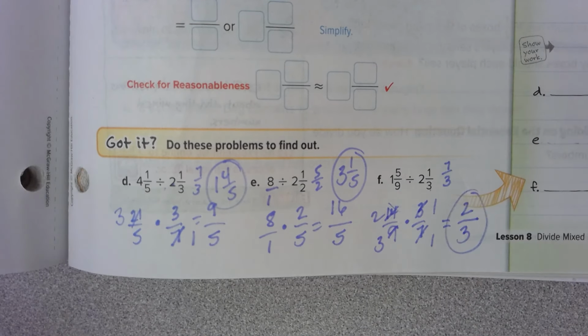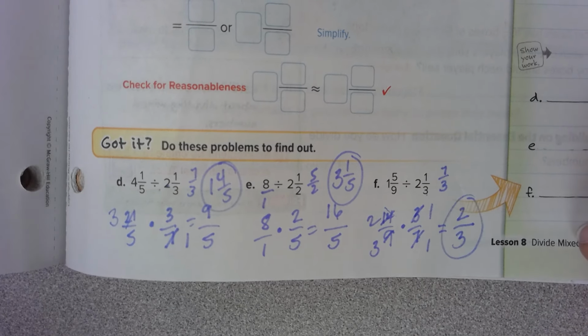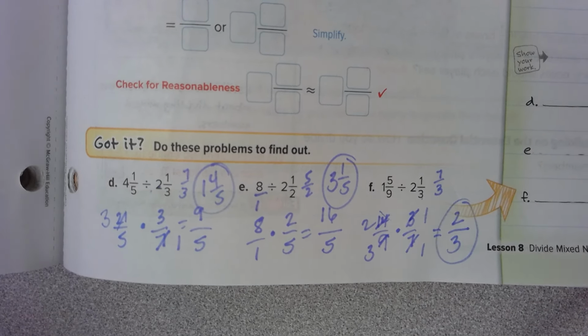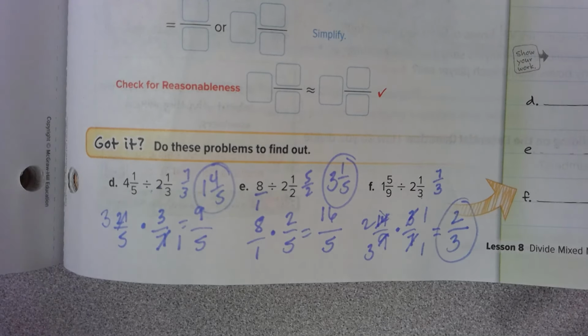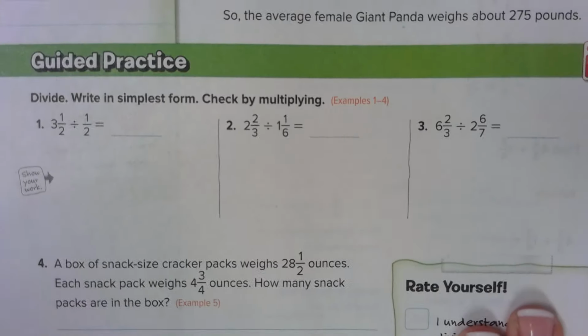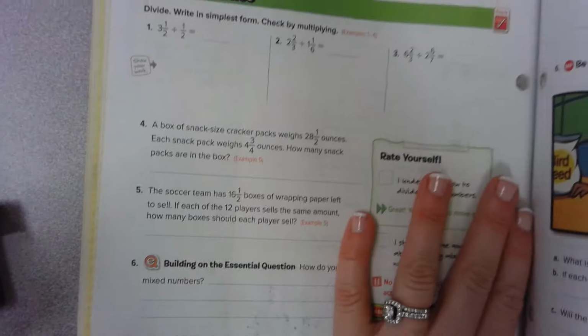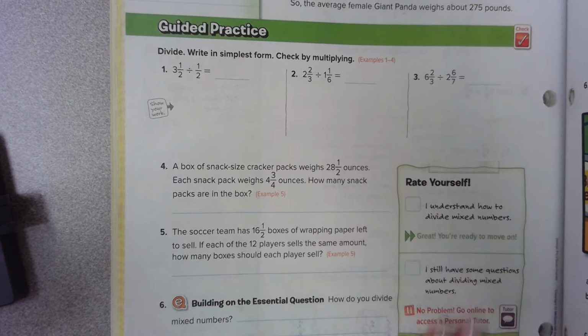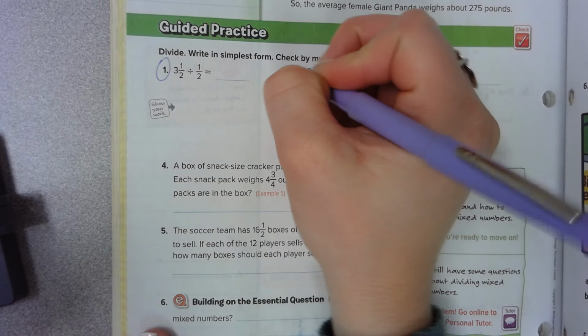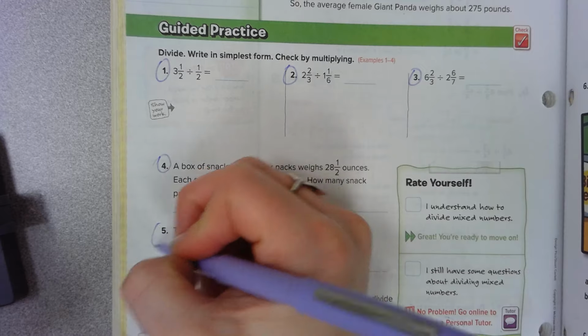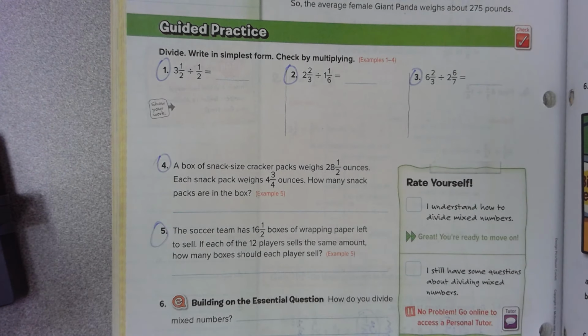Okay, if you have any more questions on this, please reach out to me. Please watch the video again. Maybe watching it a second time will help you understand it a little bit more. Otherwise, your homework for tonight is going to be on the guided practice. We haven't done homework on this section before. Normally, we just do practice problems on this, but you're going to be doing problems 1, 2, 3, 4, and 5. Okay, page 328, problems 1 through 5.